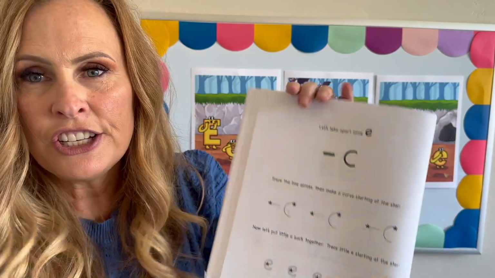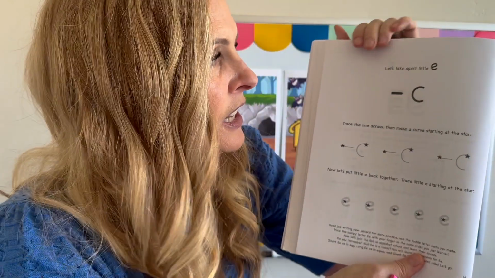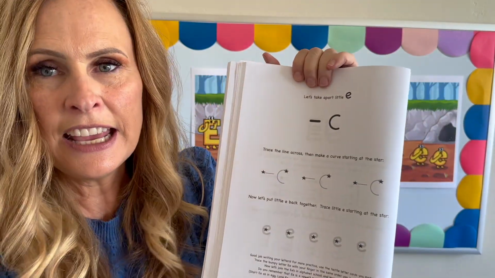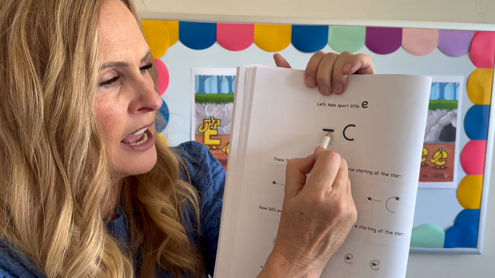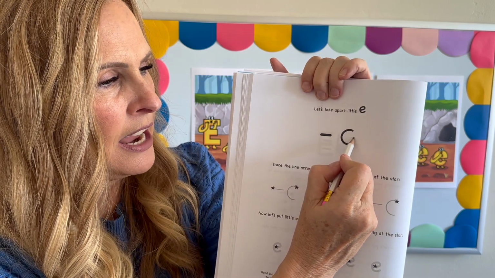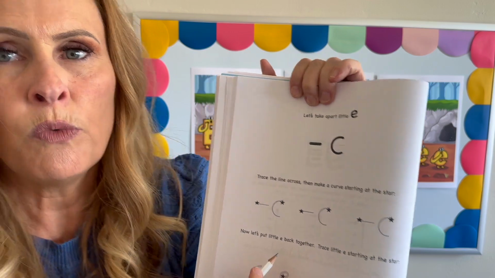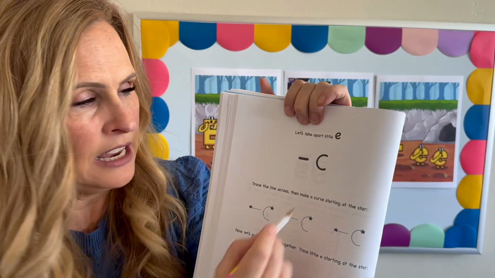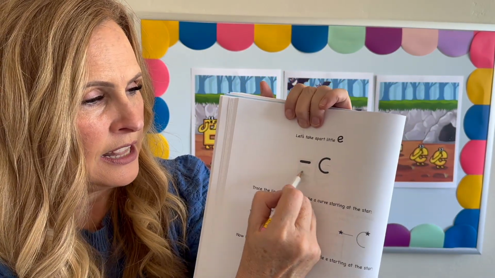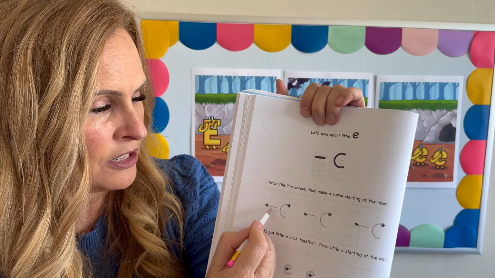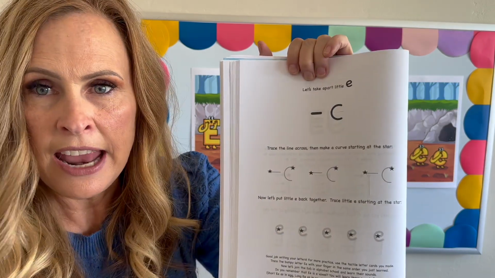If you turn the page to 68, we have the little letter E. So let's take it apart. Remember, we start with that line across. It's usually right here, and then we circle around making this curve. So the right way to make a little E is to start with the line across and then make the curve. So that's why we're going to do it in that order right here.